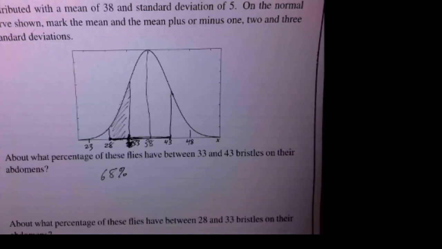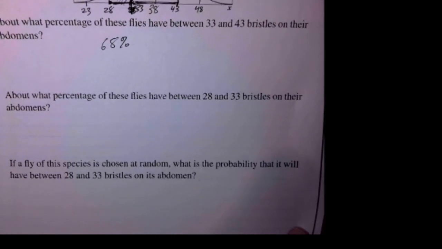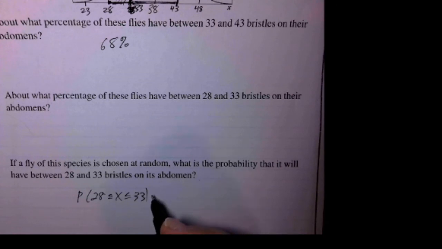Okay, and the last part here asks, if a fly of this species is chosen at random, what's the probability that it'll have between 28 and 33 bristles on its abdomen? Well, about 13.5% of the flies have between 28 and 33 bristles, so if x were a random variable that counted the number of bristles, you might say the probability that the number of bristles is between 28 and 33 would be about 0.135, 13.5%. All right, it's been a long lecture, but that's it.